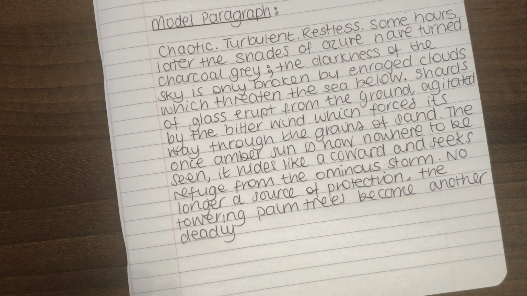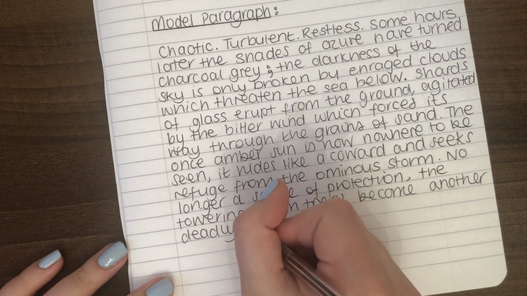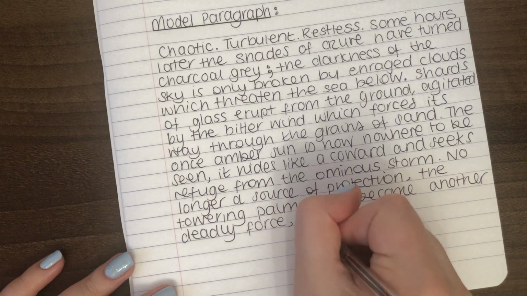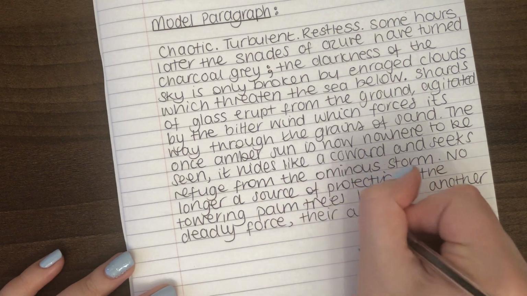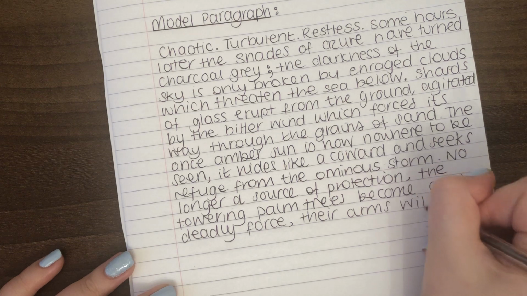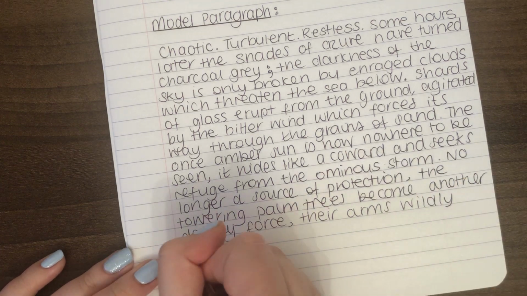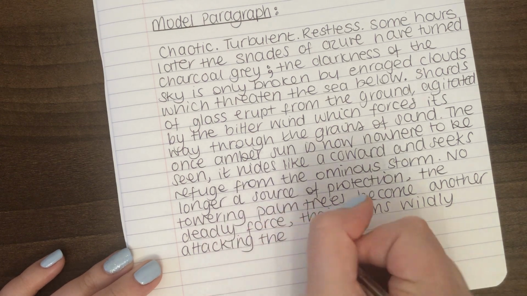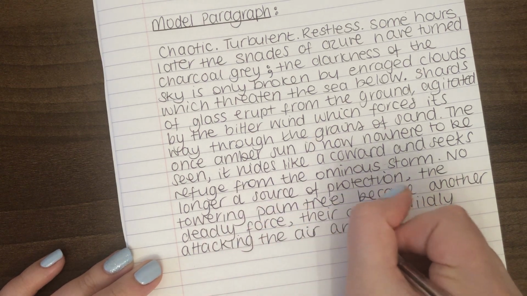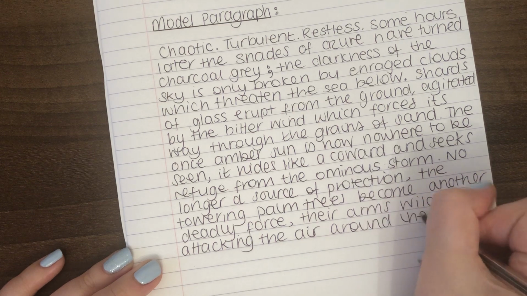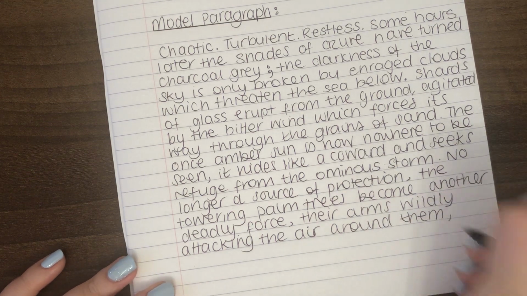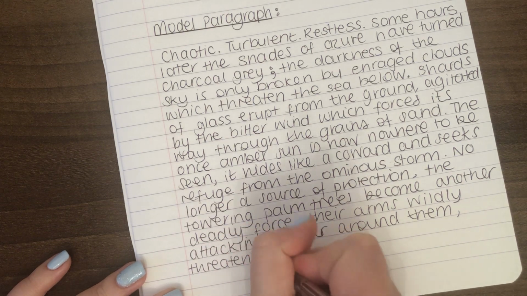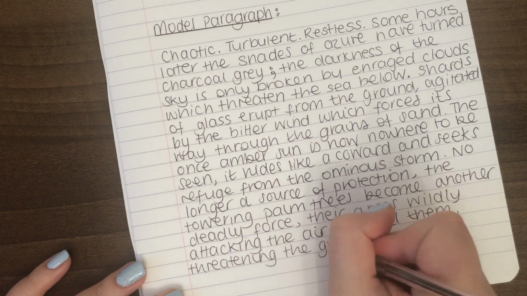The towering palm trees become another deadly force. Their arms wildly attacking the air around them, threatening the ground below.